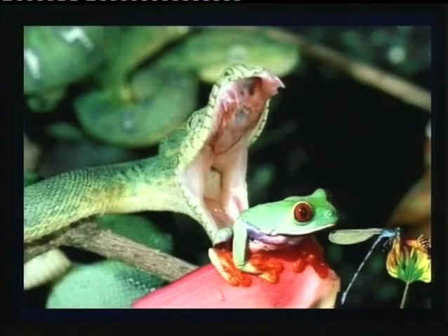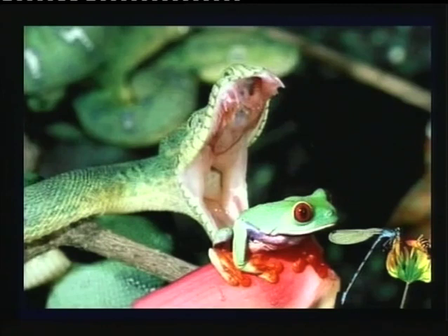The frog is trying to eat the dragonfly and the snake is trying to eat the frog. Good. He says the frog is trying to eat the dragonfly and the snake is trying to eat the frog. Lisa, what do you think? It shows a food chain, where the dragonfly is eaten by a frog and the frog is eaten by a snake. Okay, she says it shows a food chain where the dragonfly is eaten by the frog and the frog is eaten by the snake. Very good.